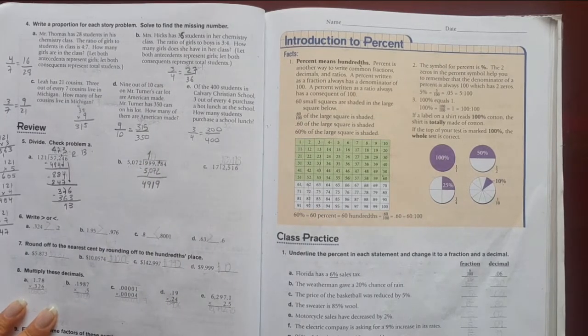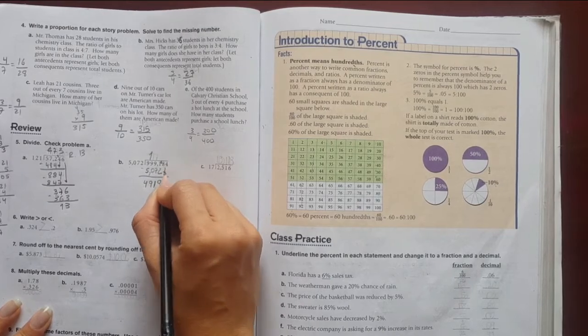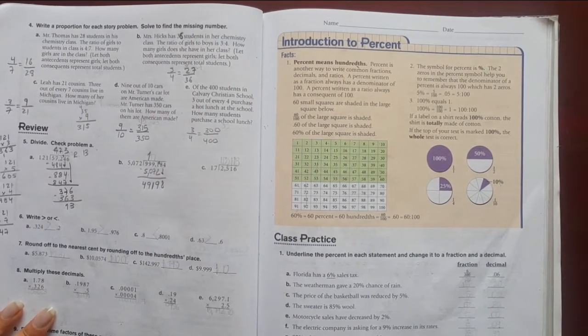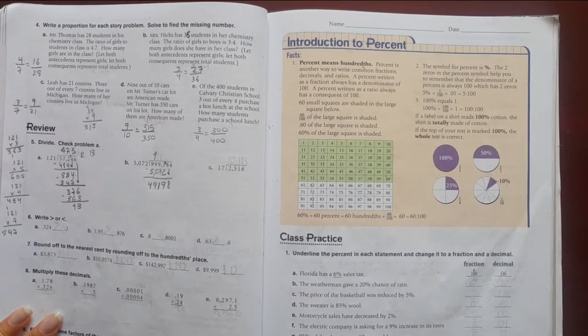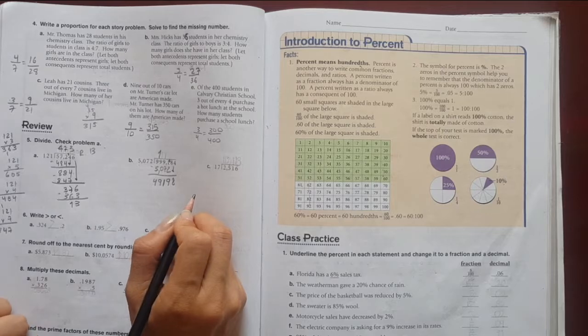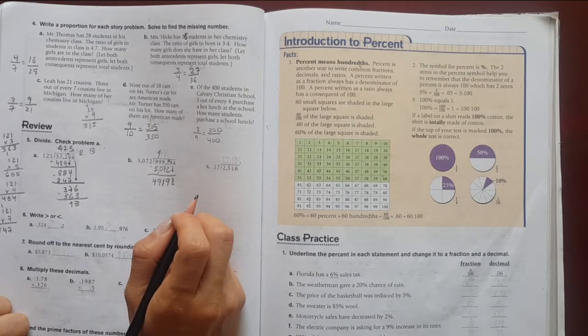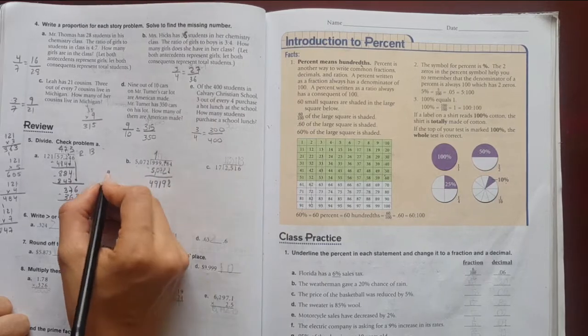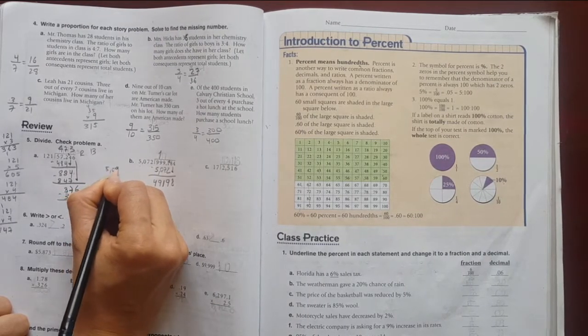You see? Now, what happens next? Bring down. How many times do you think we can find 5,072 in 49,188? I think that probably we can find it, I don't know, 8 times? Let's check it.